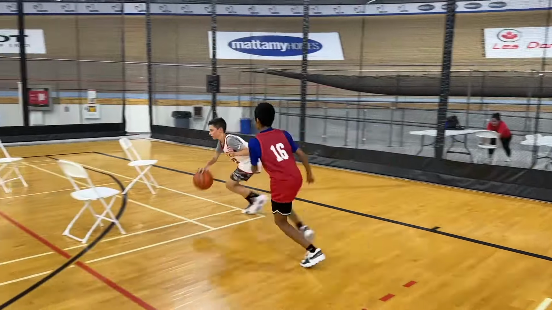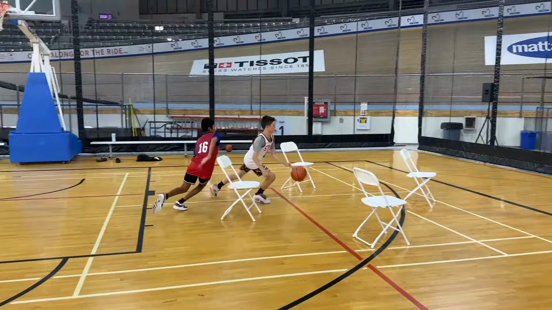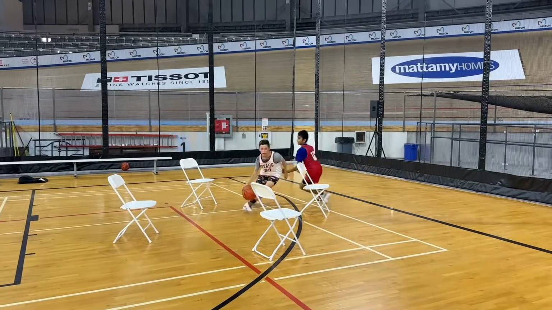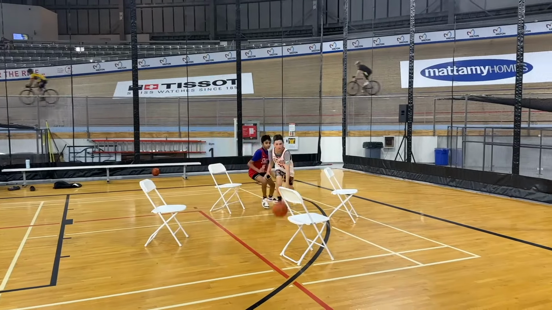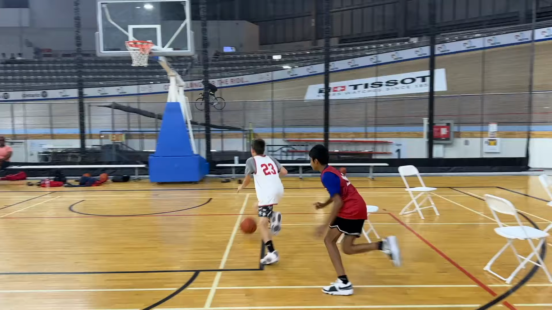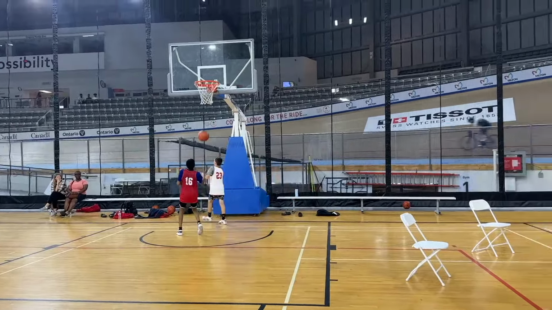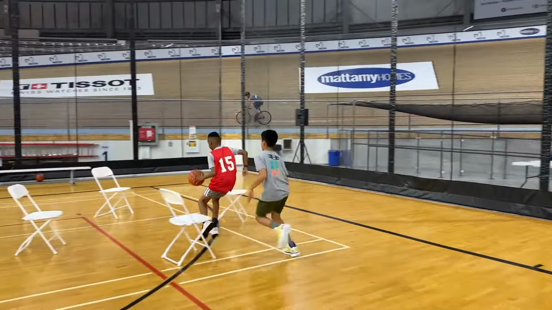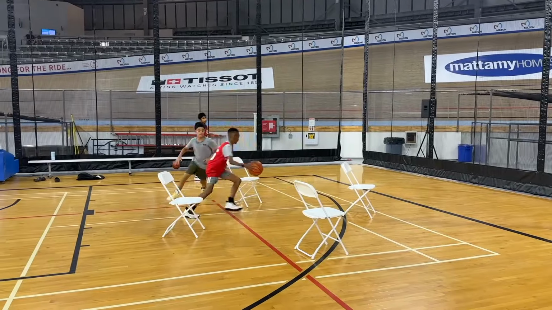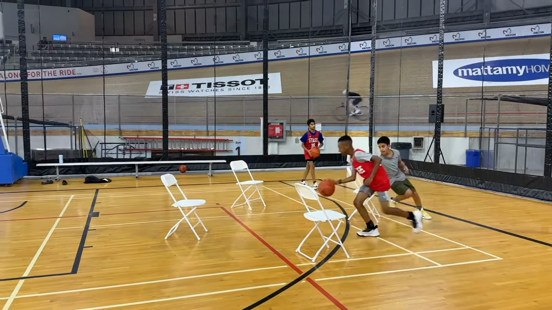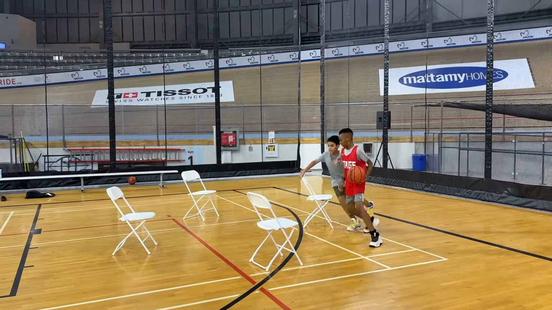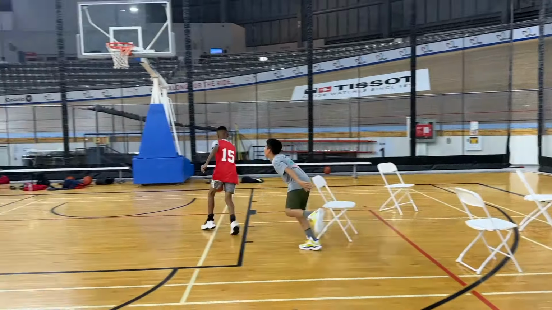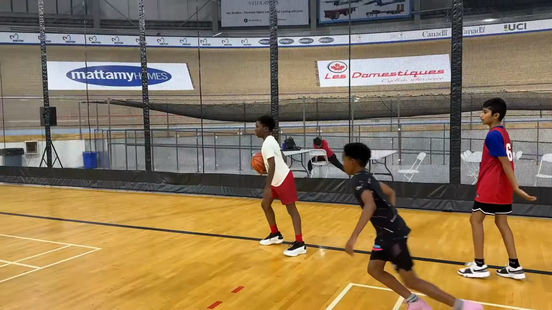Now, our second drill is very similar, same idea where the chairs are laid out. However, now we have the defender trailing over top of the screens trying to get in front of that offensive player, but that offensive player is now dribbling the ball. This is going to add an extra layer of difficulty, but it's also going to help our players become better ball handlers. I like what Max did here, where he put Jazza in jail.